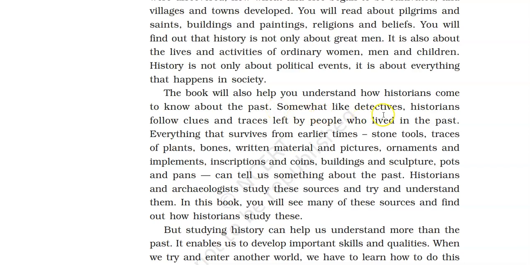Somewhat like detectives, historians follow clues and traces left by people. Okay, those are nothing but what we call the remains. Historians started collecting the clues and remains, the things which were left by the people who lived in the past. Everything that survives from earlier times: stone tools, traces of plants, bones, written material and pictures, ornaments and implements, inscriptions and coins, buildings and sculptures, pots and pans, can tell us something about the past.